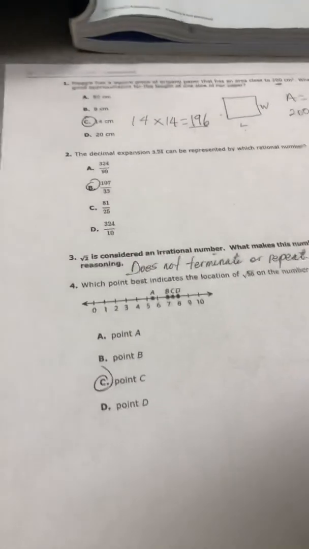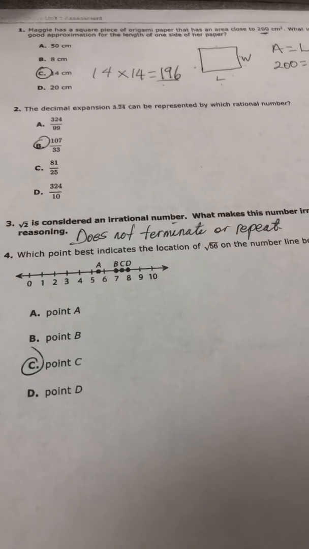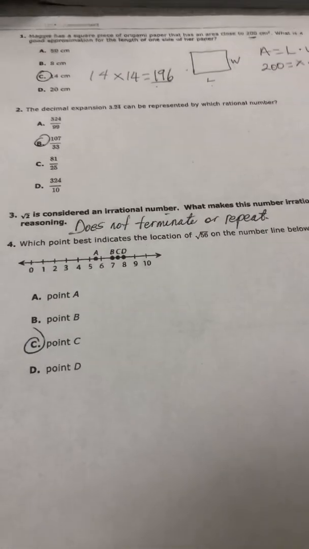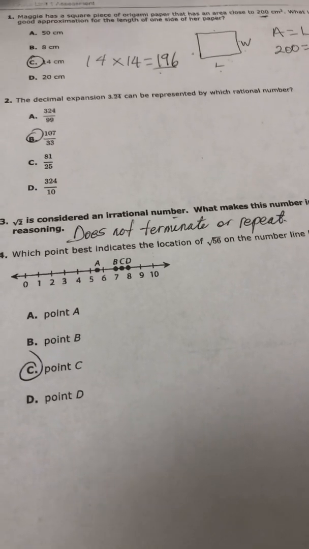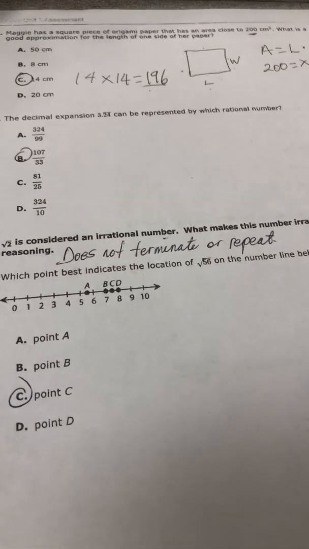Okay? Number 2 says the decimal expansion 3.24 repeating can be represented by which rational number? Okay, a lot of you guys got this wrong, which is fine.